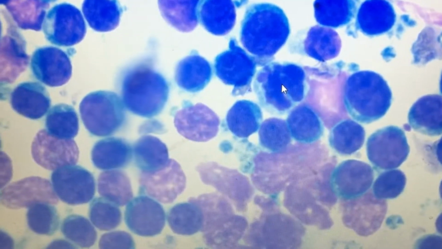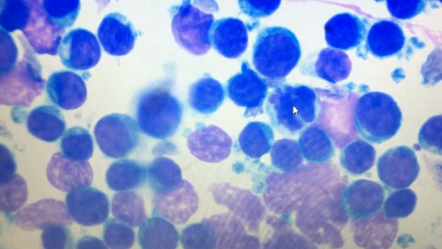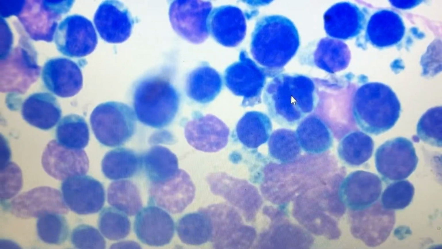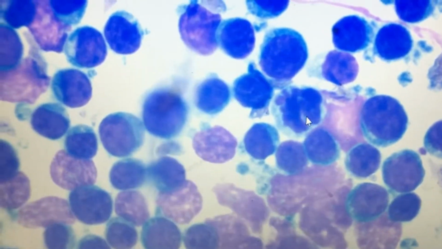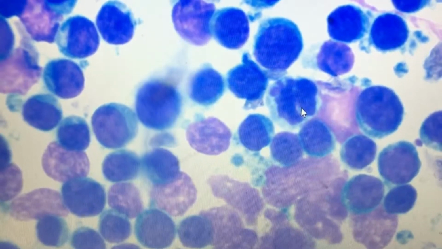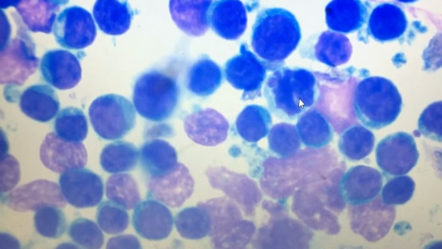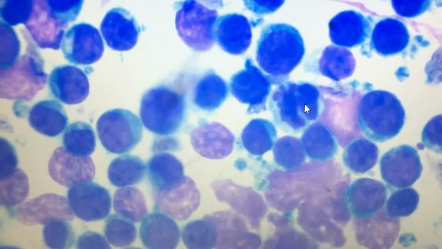So you need to count these structures also. Usually you count these structures in 40x. So the formula is number of mitotic figures per 5 high power fields in 40x. If the mitotic figures are somewhere around 0 to 1 per 5 high power fields, then it means the mitotic index is low.